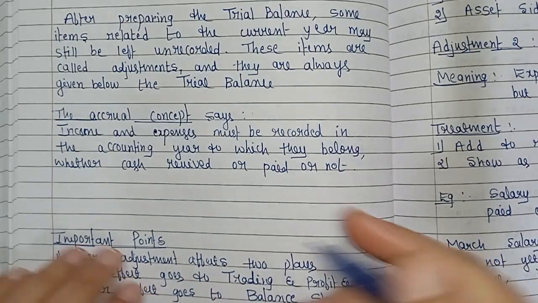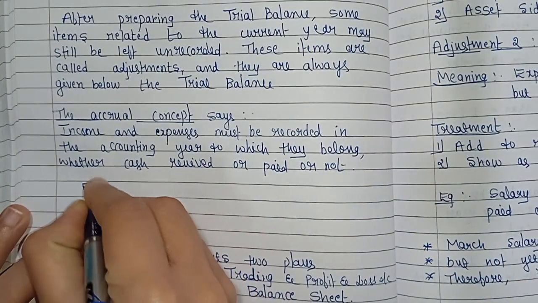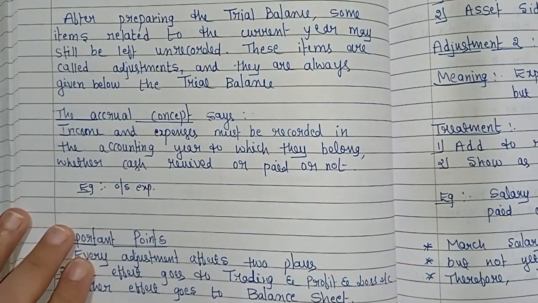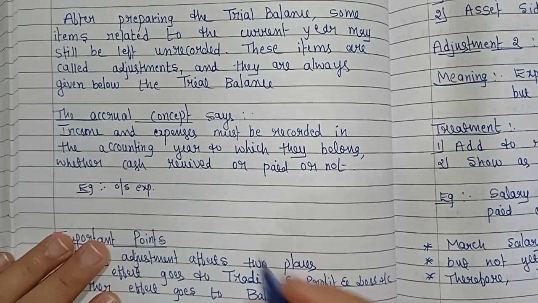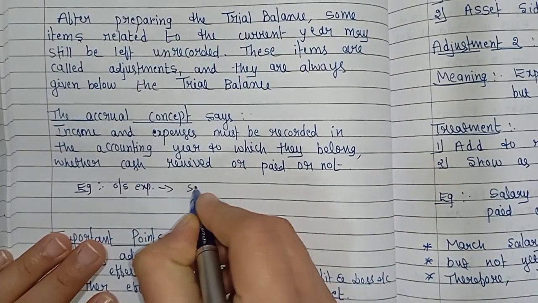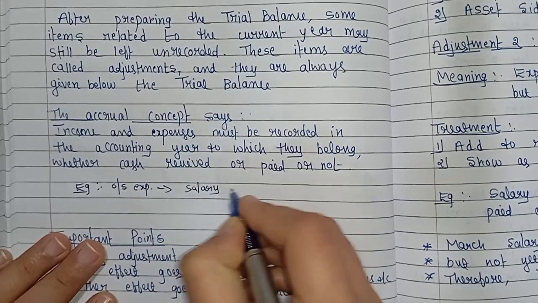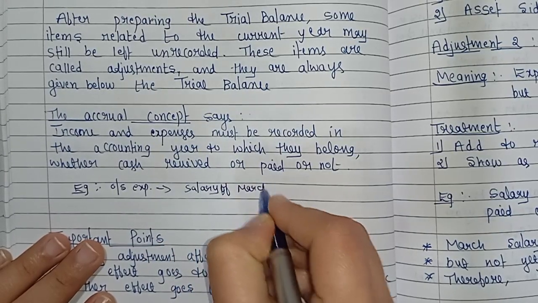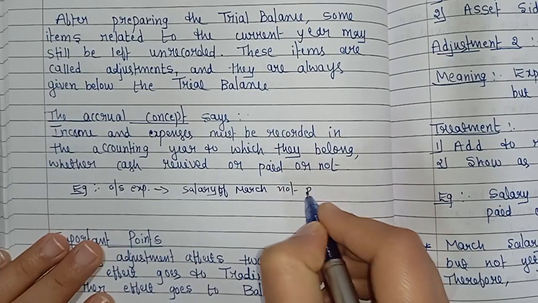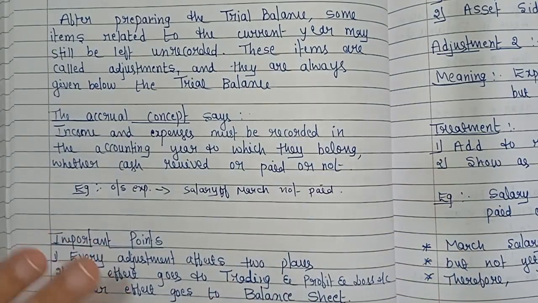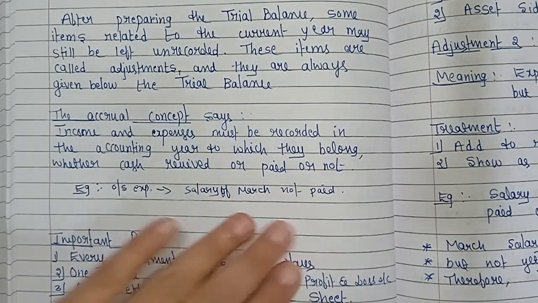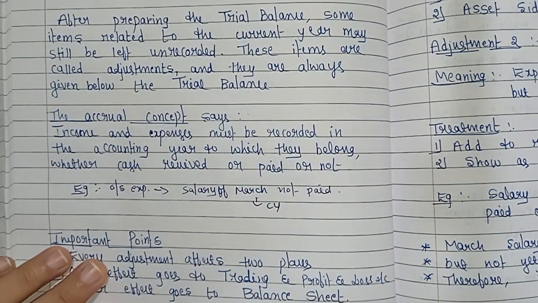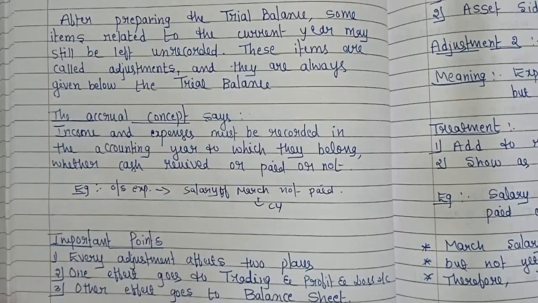Clear? See, for example, outstanding expenses. For example, see here, means salary of March not paid. Salary of March not paid, and this expense belongs to current year. Means cash is not paid.